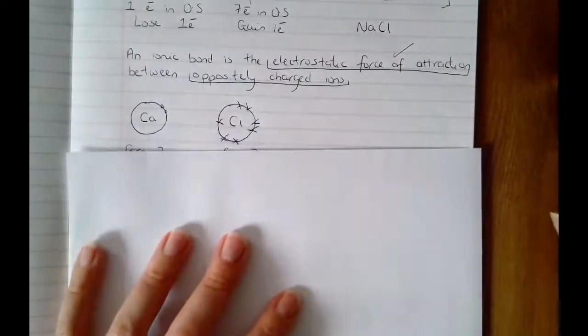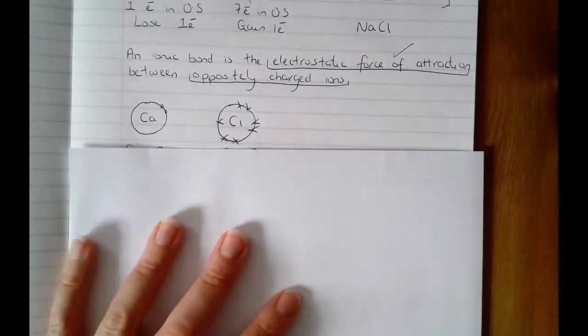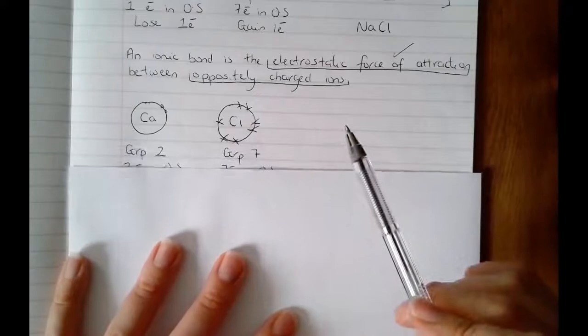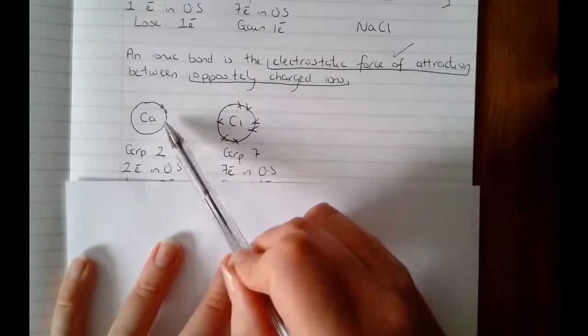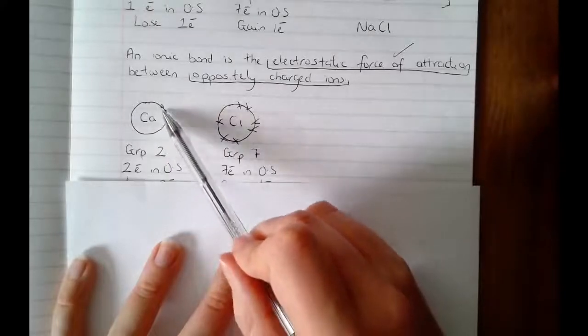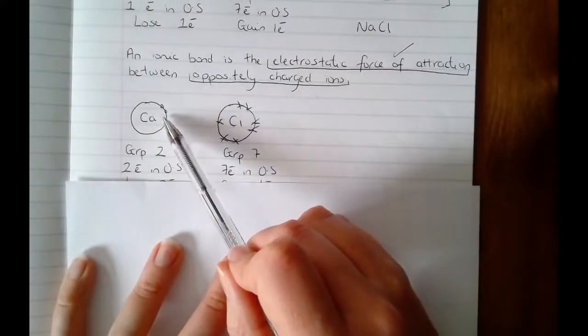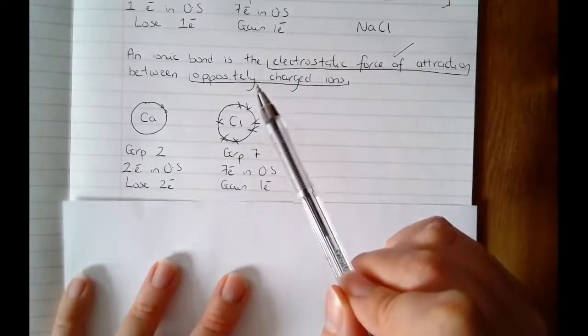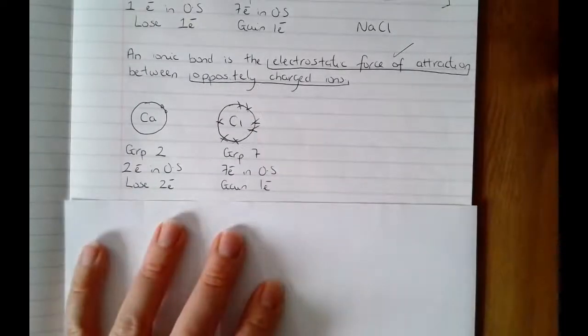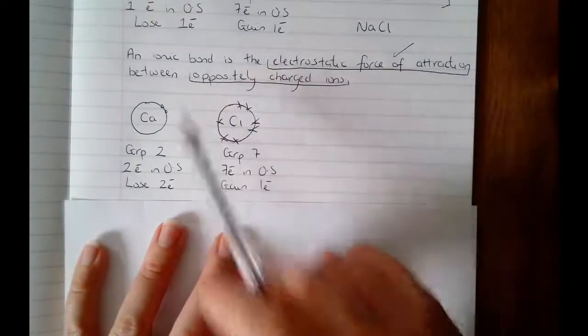If we look at another example of ionic bonding, this time I'm using calcium and I'm going to stick with chlorine. Calcium's in group 2, so I'm going to draw it with 2 electrons in its outer shell. Again, I'm not drawing the full calcium atom here, I'm just drawing the outer shell because they're the electrons involved in bonding. Because calcium's got 2 electrons in its outer shell, it will lose 2 electrons. Remember, metals always lose electrons. If it's got 2, it will lose 2.